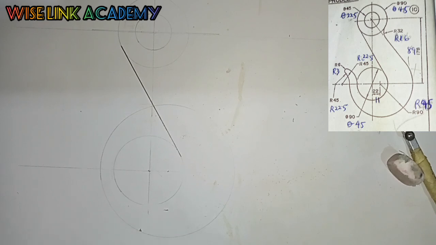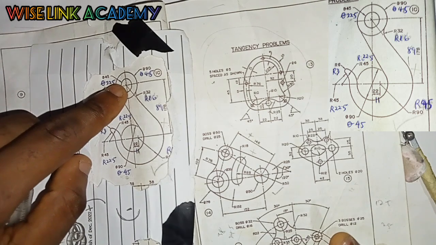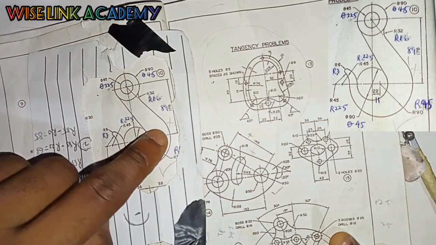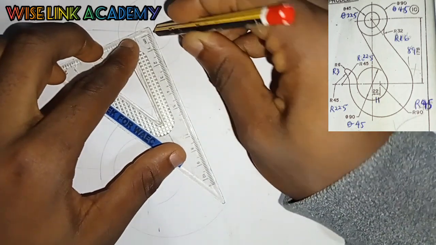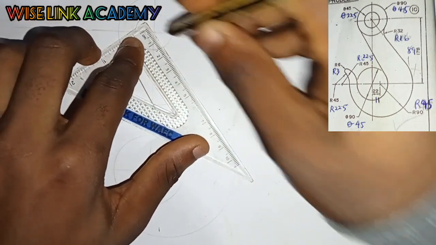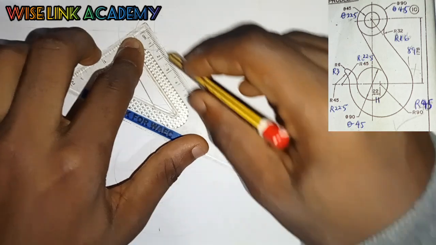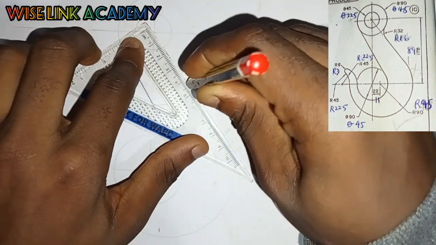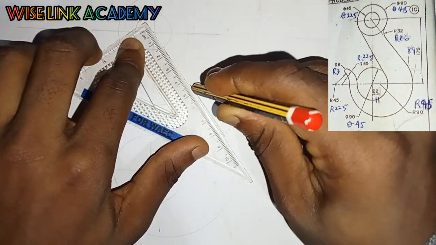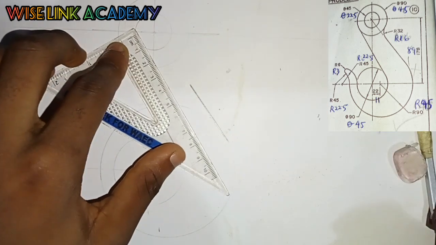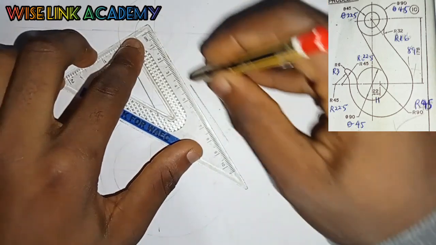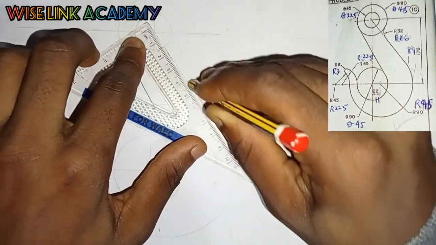So the next thing is what? What do you notice again? There's a line from this center point joining that big circle. So let's do that. From this center point here to somewhere here. Can you see that? So let me thicken it.